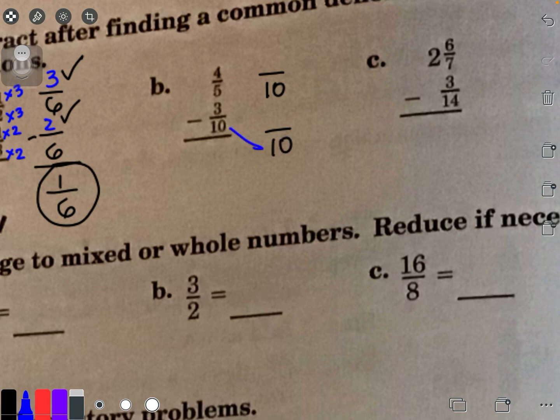What did I multiply to 10 to get 10? I multiplied 1. So I'm going to do times 1, times 1. 3 times 1 is 3. What did I multiply to 5 to get 10? 2. So 5 times 2, 4 times 2 is 8. So this one now is 8 tenths. Take away 3 tenths, which is, well, my denominator I know will be 10, right?